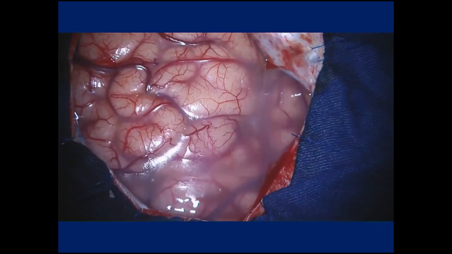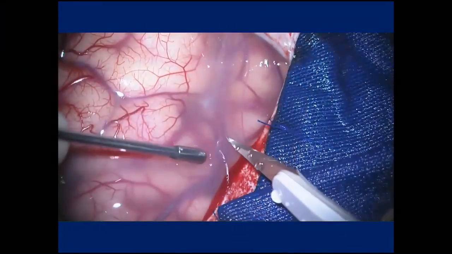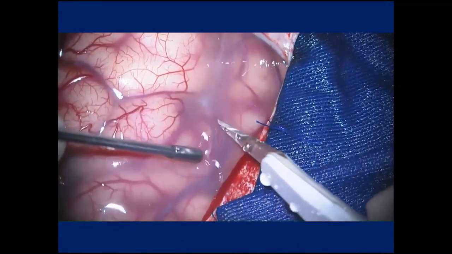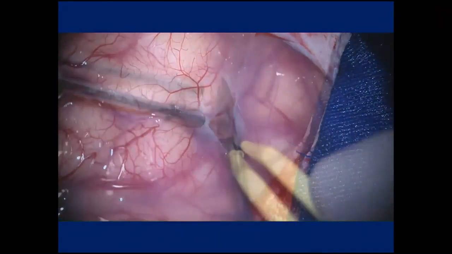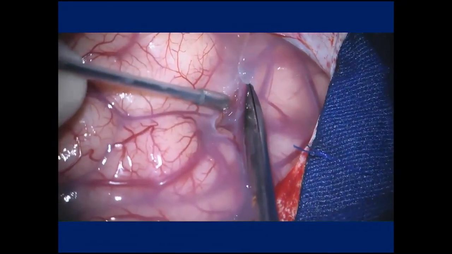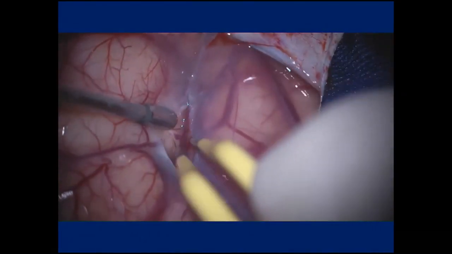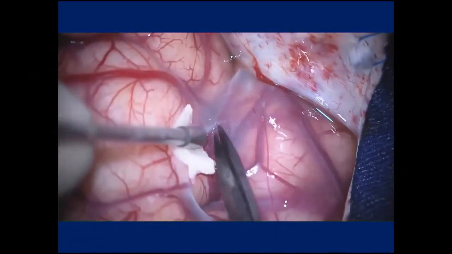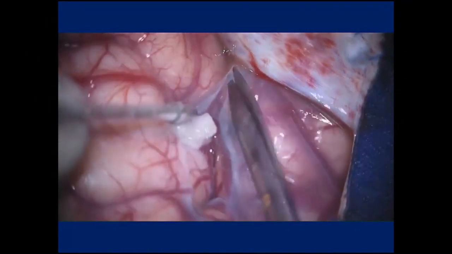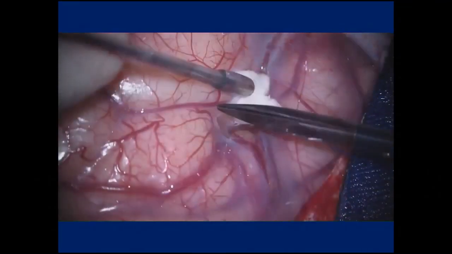So we start the surgery with opening of the sylvian fissure because I want to see the inferior limit first. I want to see the sylvian fissure. I want to see the insula. And then I'll go and remove the cortical dysplasia. So we established first some of the main limits of our cortical resection.